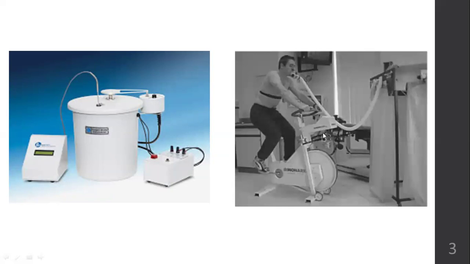And this is the indirect calorimeter. You can see here a person is on an elliptical machine, and a specific mask is put on his mouth, because that will have a control. It is connected to other devices that will monitor how much oxygen this person is taking in and how much carbon dioxide they are releasing. Along with that, the person's body temperature will also be checked.